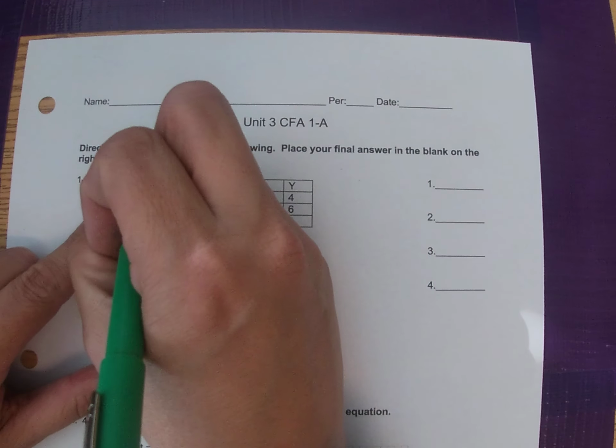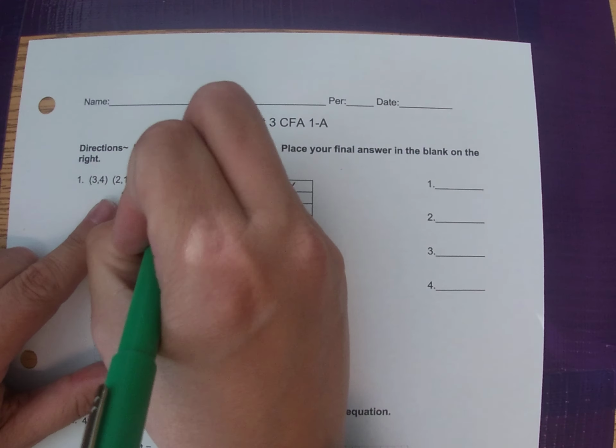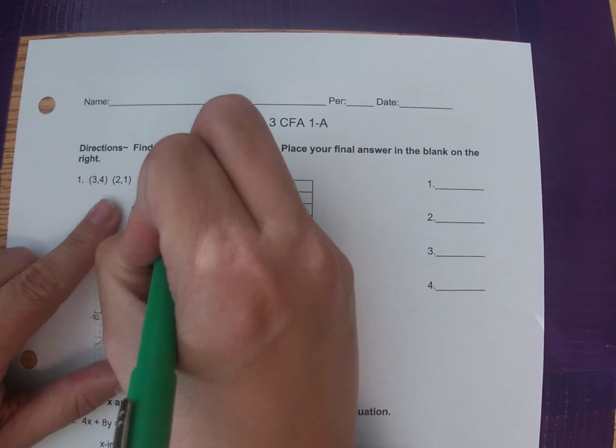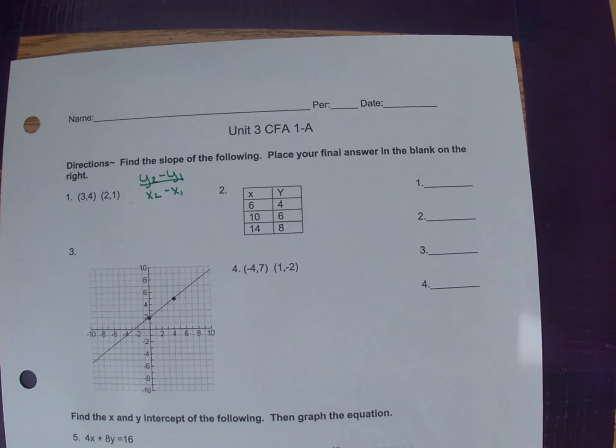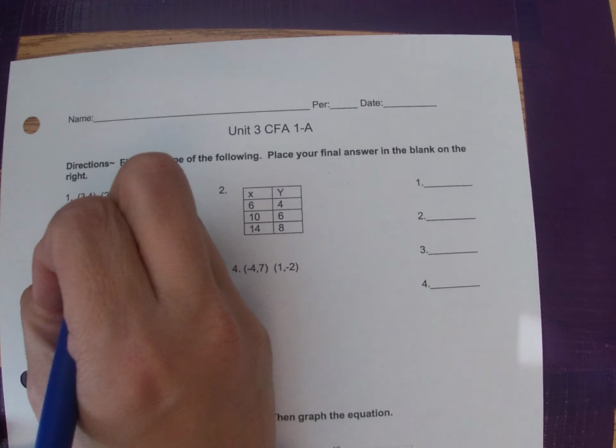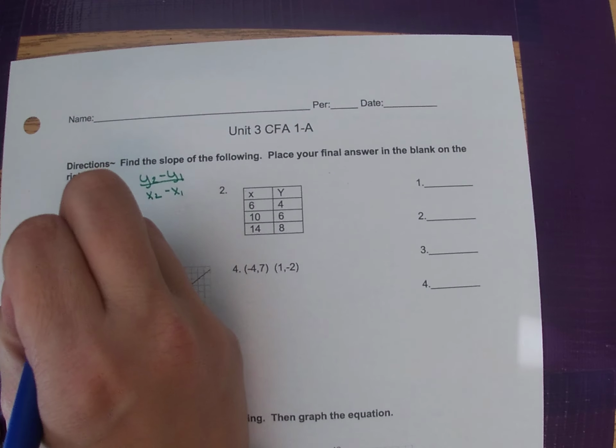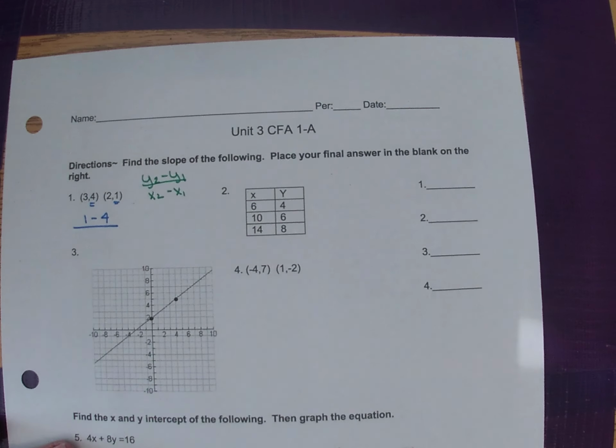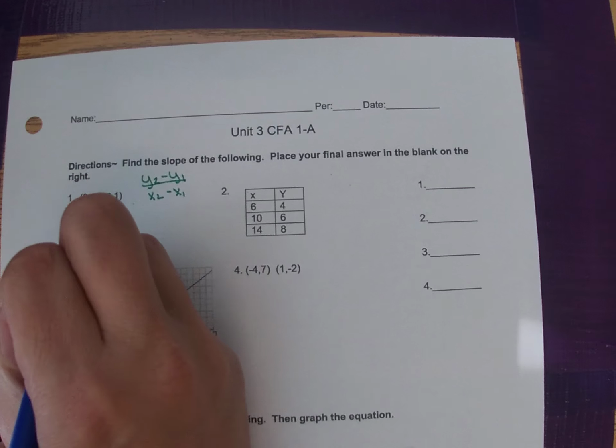For finding slope, our formula is y2 minus y1 over x2 minus x1. So make sure you have your y's on the top, which will be the second one. So we need 1 minus 4, and then our x is on the bottom over 2 minus 3.